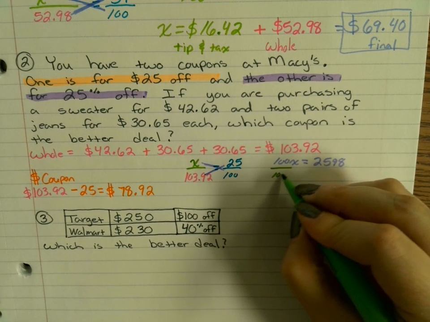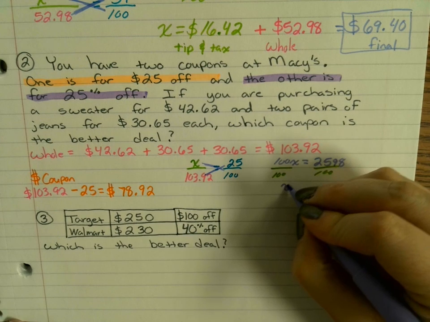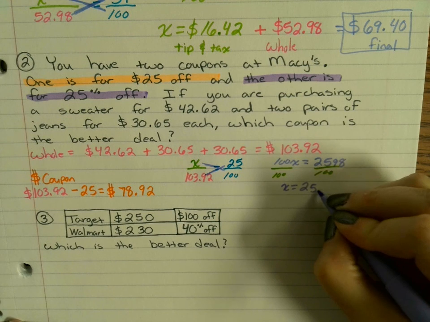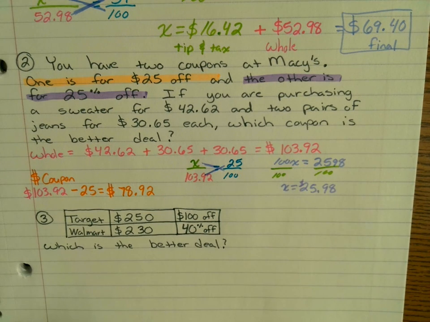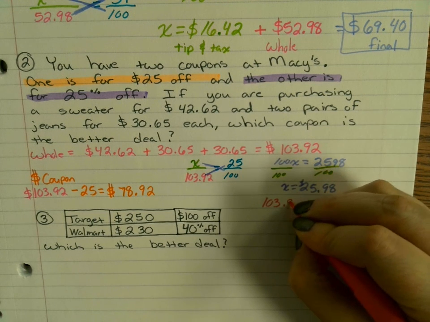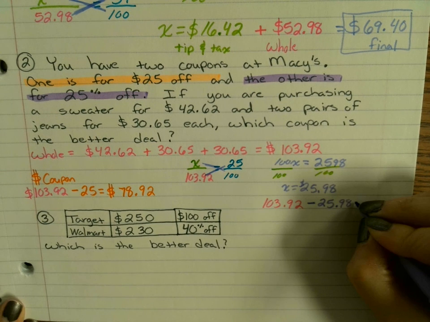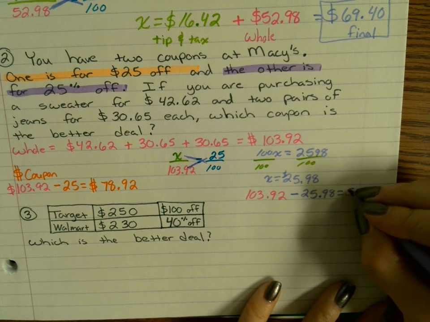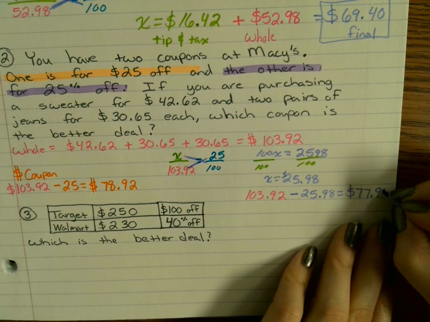Once I divide both sides by 100, I'm going to get that x is going to be $25.98. And I would subtract that away from my $103.92. So I'm going to do 103.92 minus 25.98. When I do that, I'm going to get $77.94.